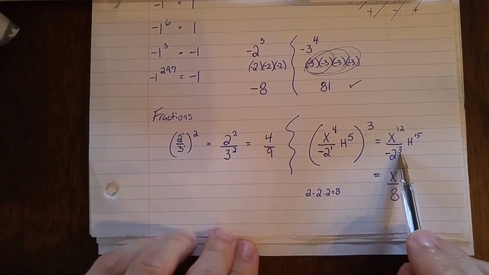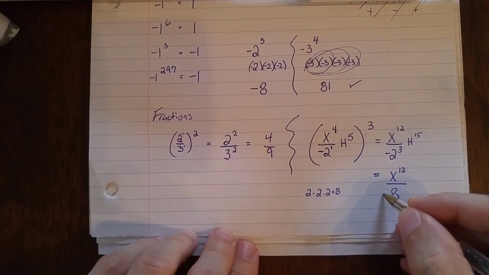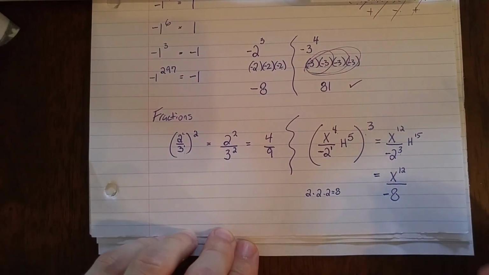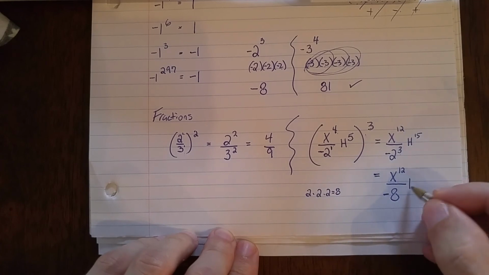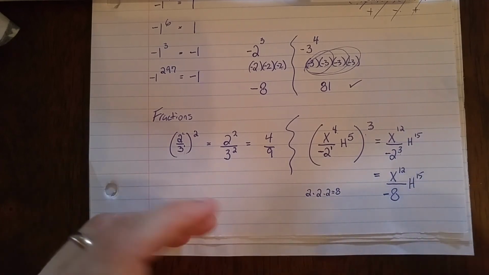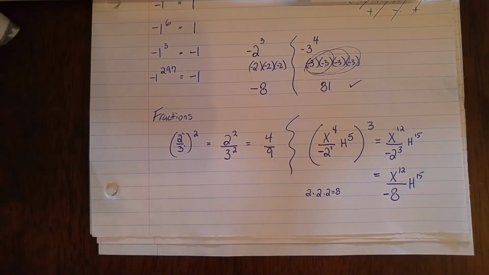Well, is that odd or even? It's odd. So that means it's going to be negative 8. If it was even, it would have been positive 8. And the h to the 15th, just leave it there. And we're done. That's it. So if you understand all of this, you should be pretty set. Hopefully it wasn't too complicated.